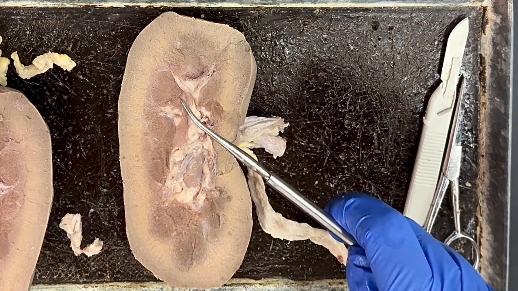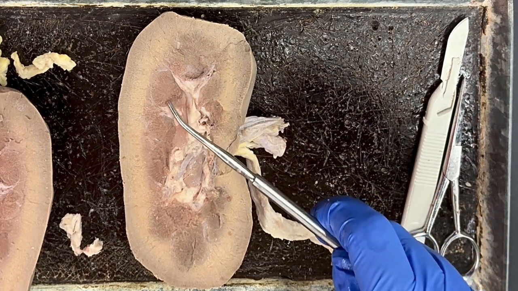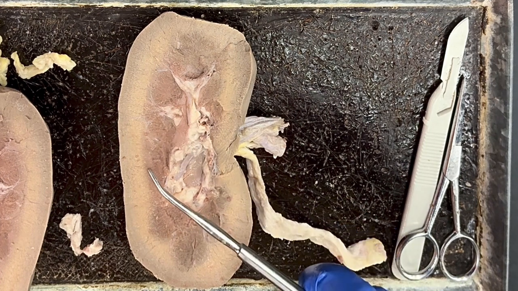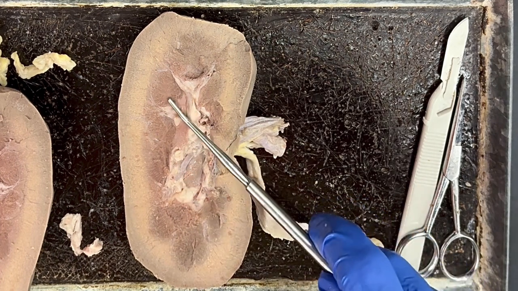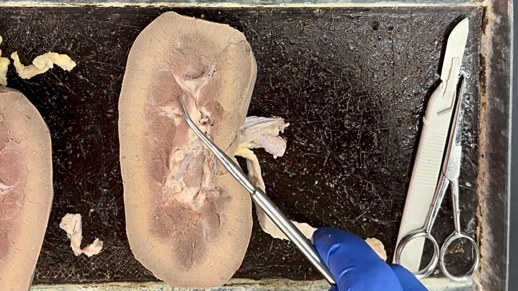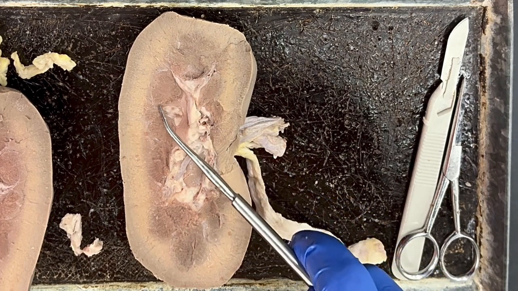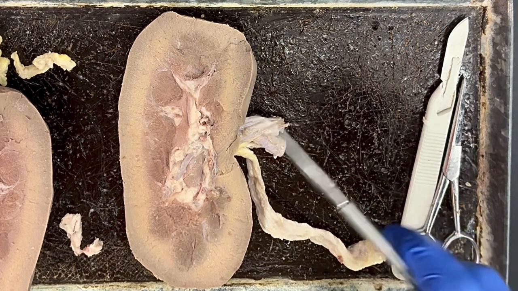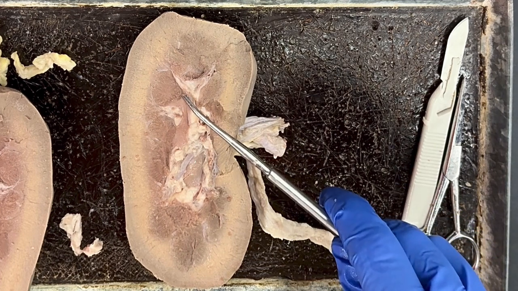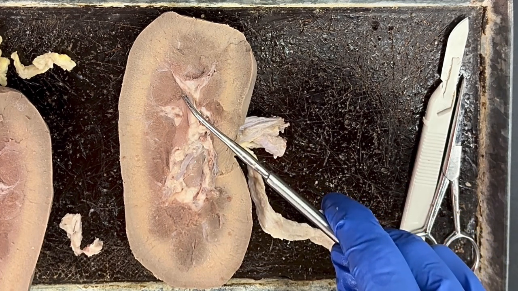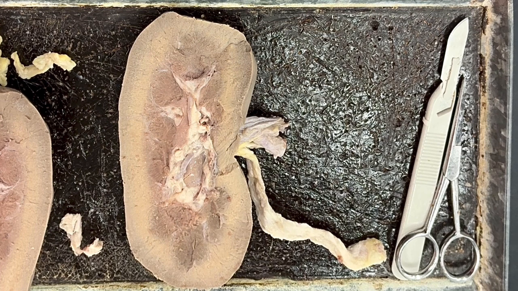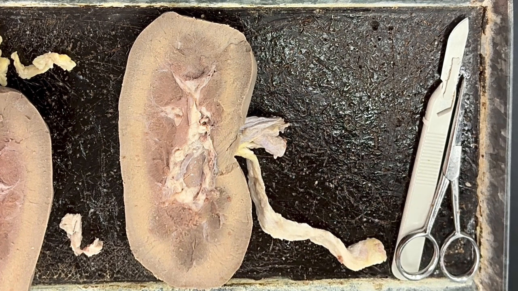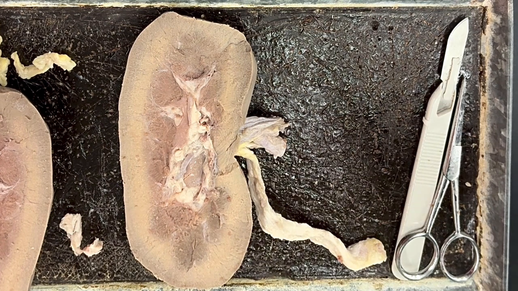The medulla we can identify by these renal pyramids, these triangular shaped structures that we can see when we dissect. This one in particular, we can really see that triangle shape. And then the tip of the renal pyramid is going to be the renal papilla, or renal papillae, which would be the plural term that we would use.